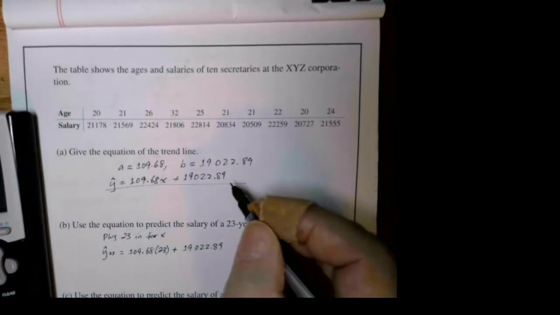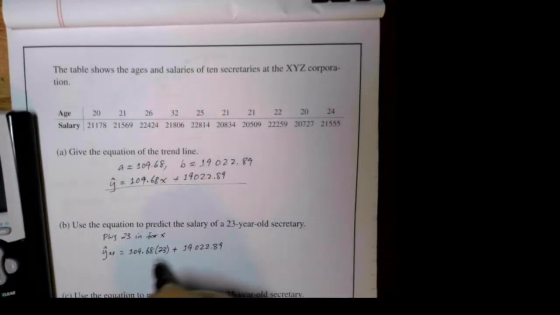21,545.53. So this is 21,545.53. Right? And of course those are in dollars. All right.